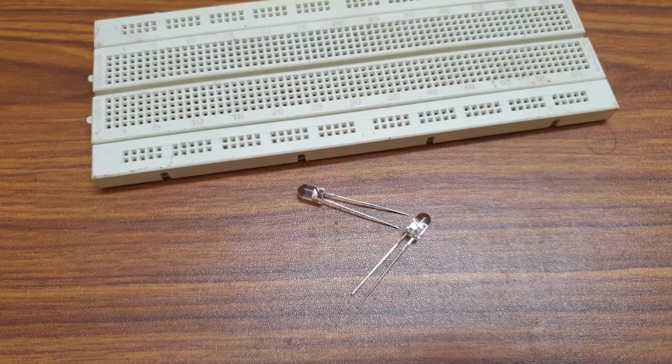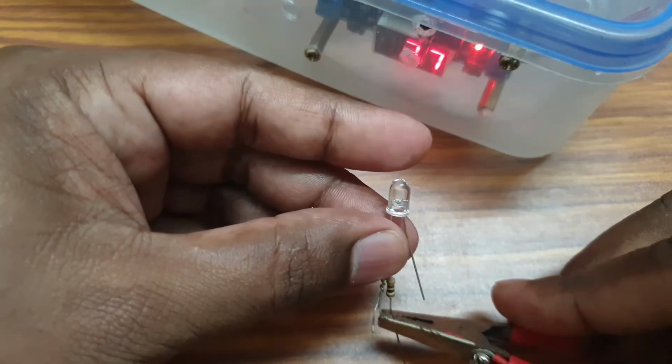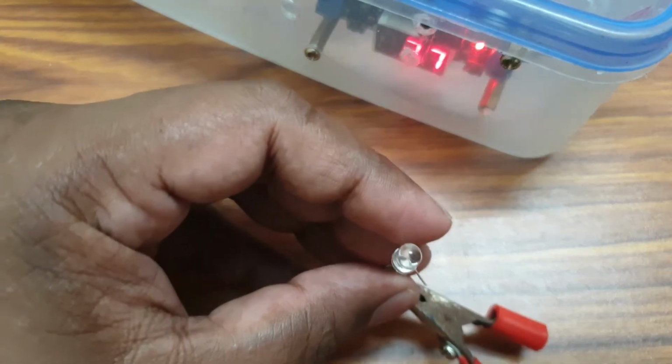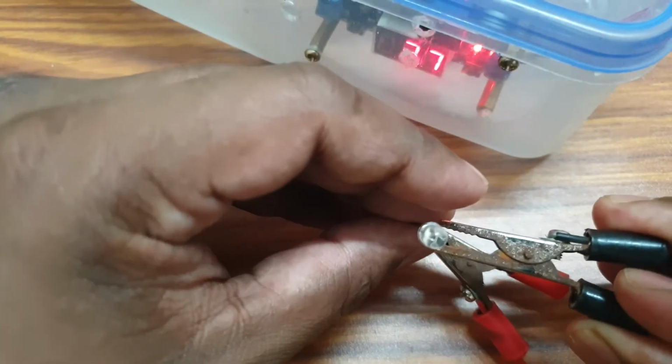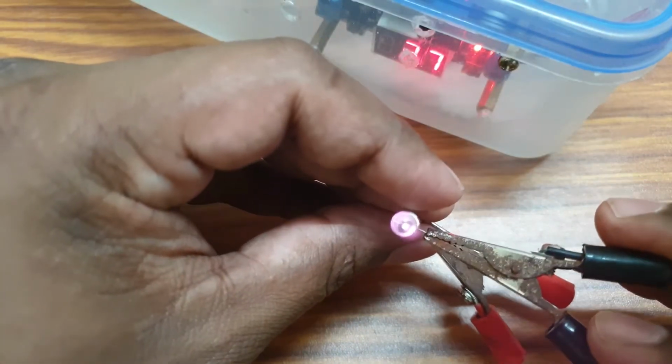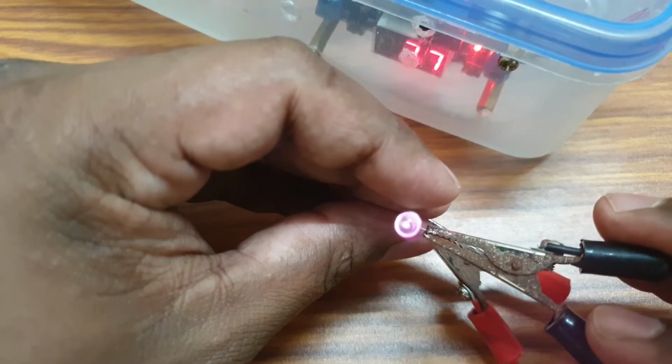What I have here are 2 infrared photodiodes. They emit infrared radiation when you apply a voltage across their terminals. I am going to hook up 3.7 volts across a current limiting resistor to this photodiode, and you can see that it's emitting infrared radiation.